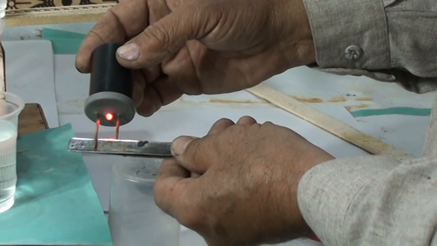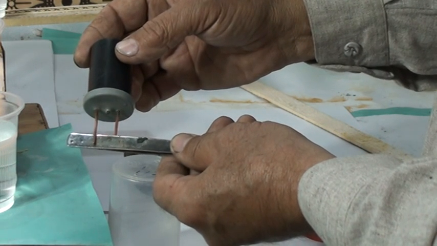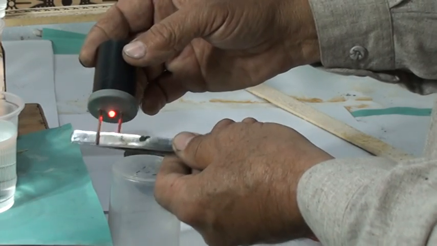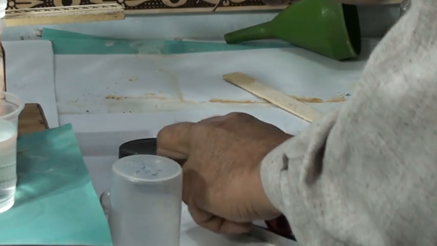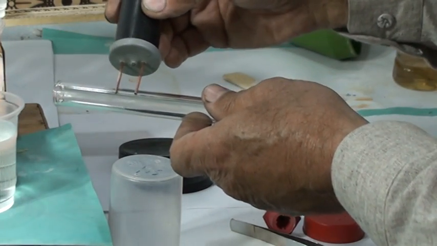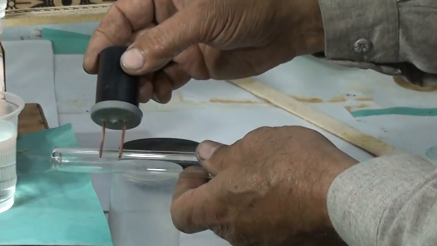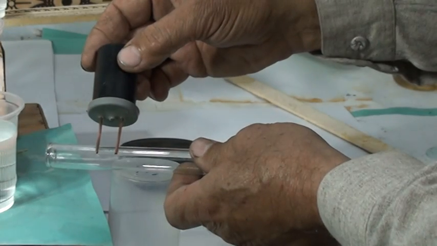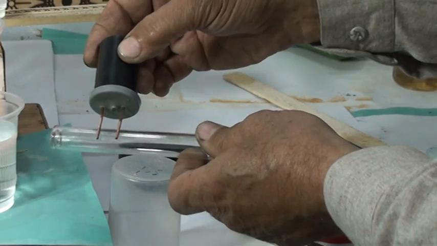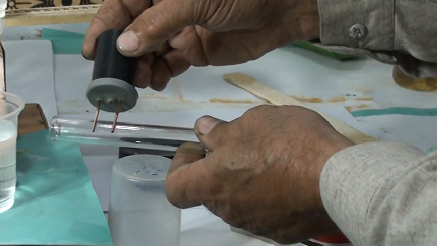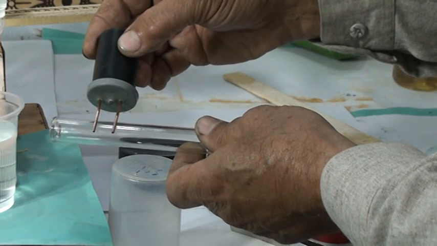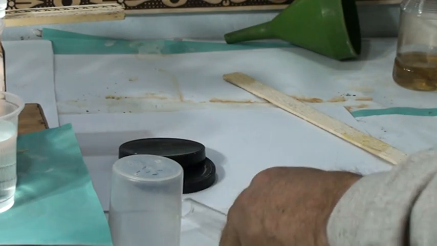This is the indication for a good conductor or strong electrolyte. Now let us check a glass tube. You can neither hear the buzzer nor see any light. It means that the glass rod is a bad conductor.